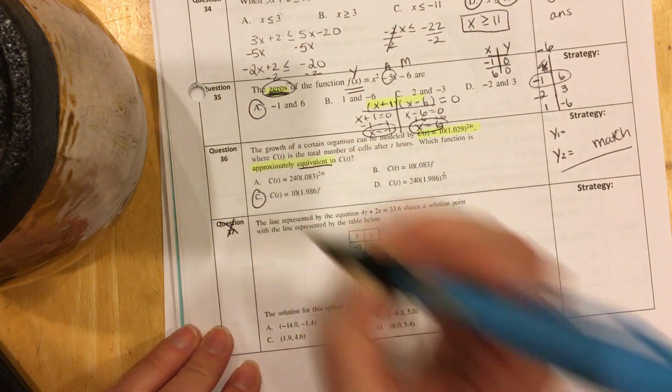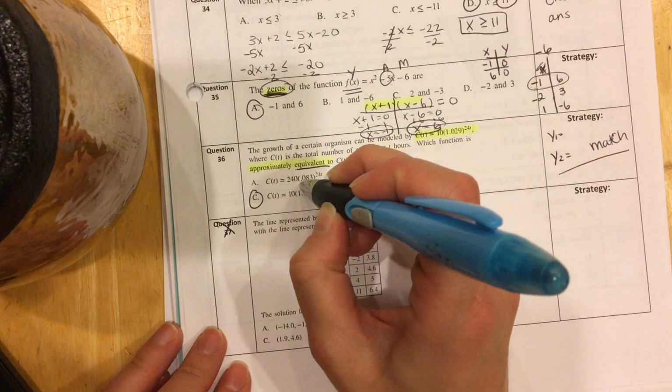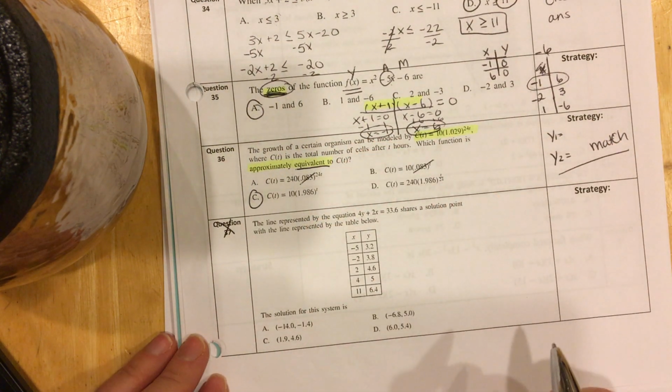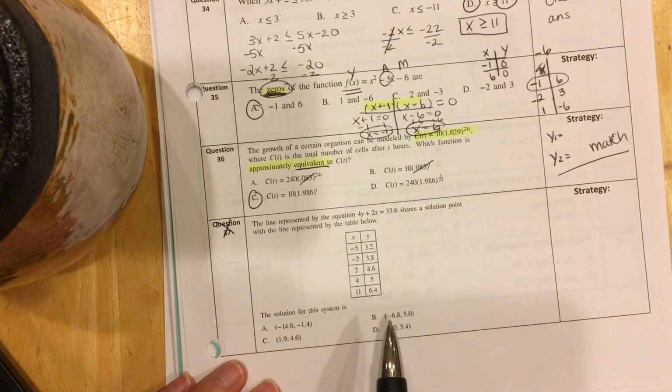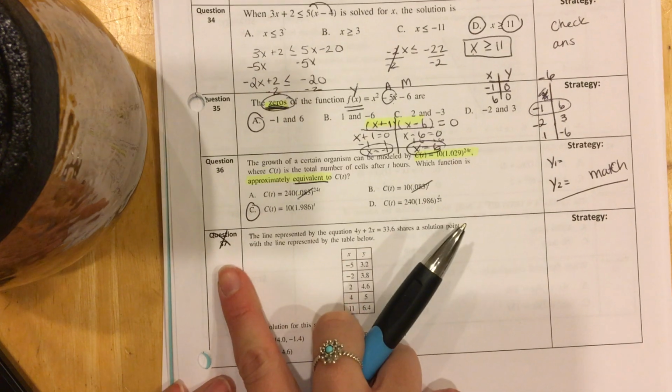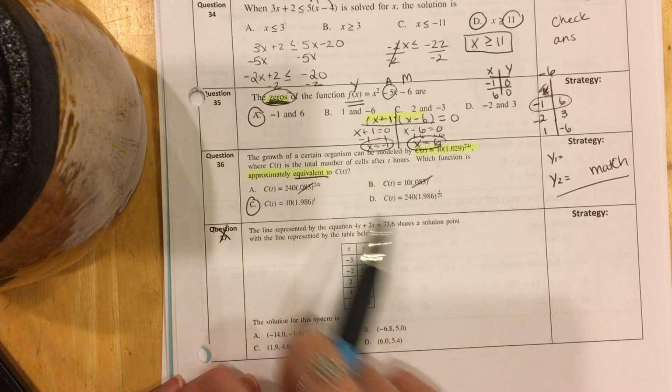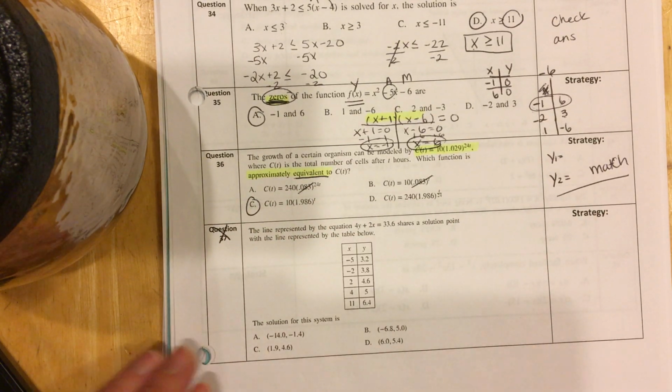So this one was 2 strategies. I used process of elimination to realize that that was a decay and that was a decay because the number was smaller than 1. And then I checked using my calculator. Okay, I've crossed out 37. We're not going to go over that one today. You can do it as a challenge if you'd like to.